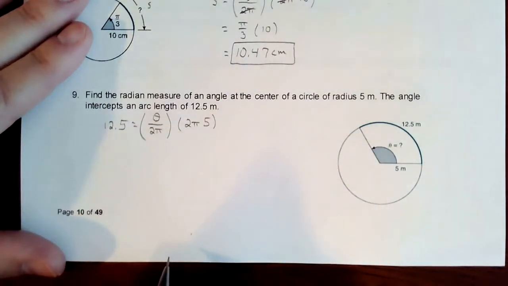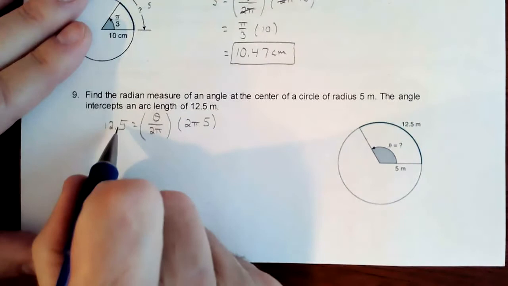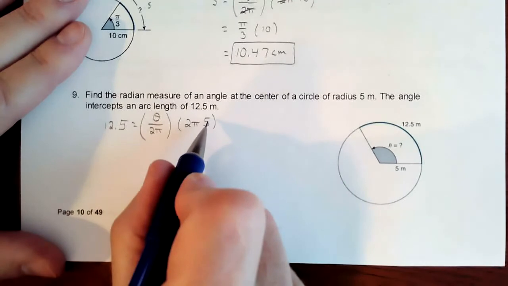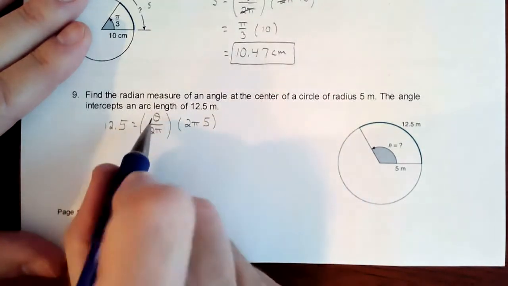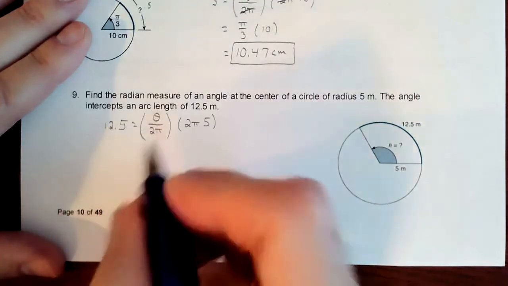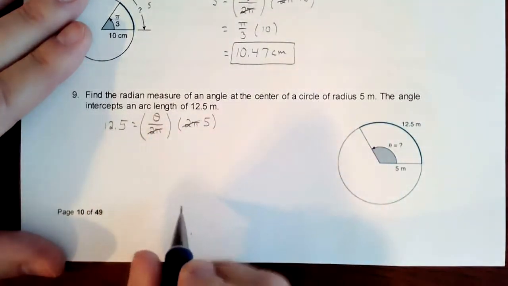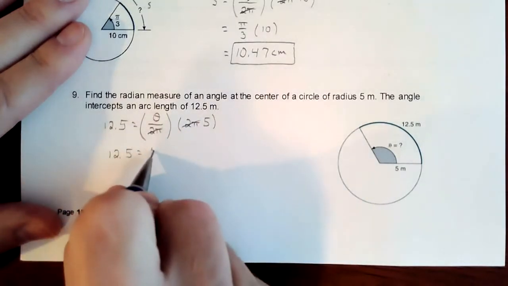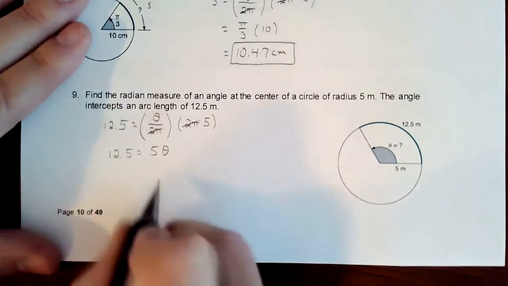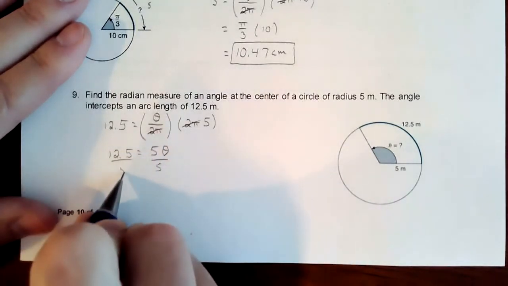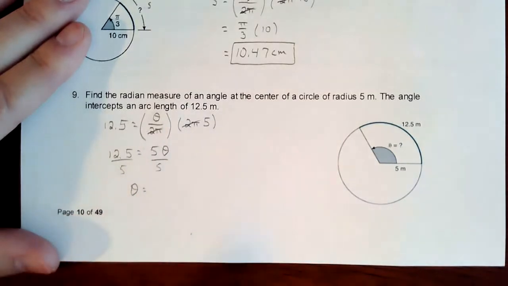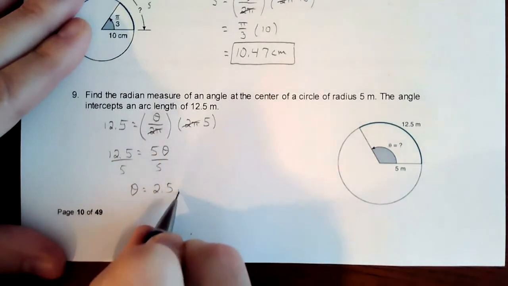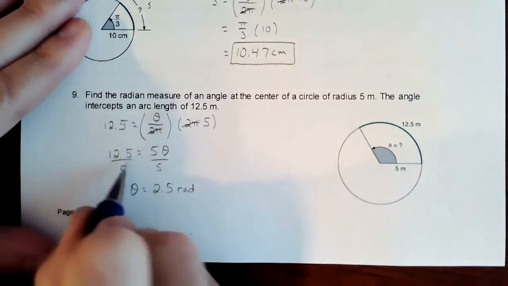Here's our formula. This time we knew this value, we didn't know the angle, still out of 2 pi because we're finding a radian, and there's our radius. So we still plug everything in like normal. The 2 pi's naturally cancel out. So we're looking at 12.5 equals 5 theta, if I clean up the order. Then I divide by 5. So theta, our angle in radians, is going to be 2.5 radians.